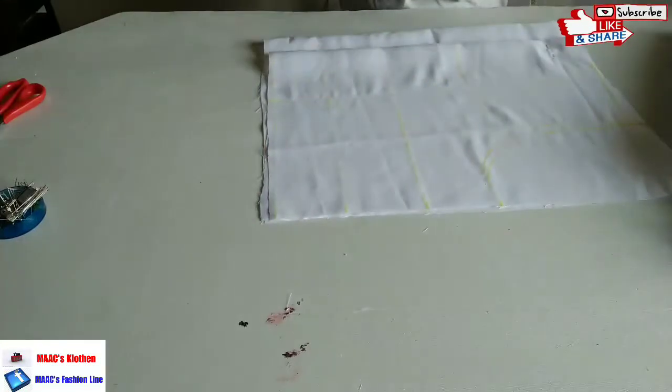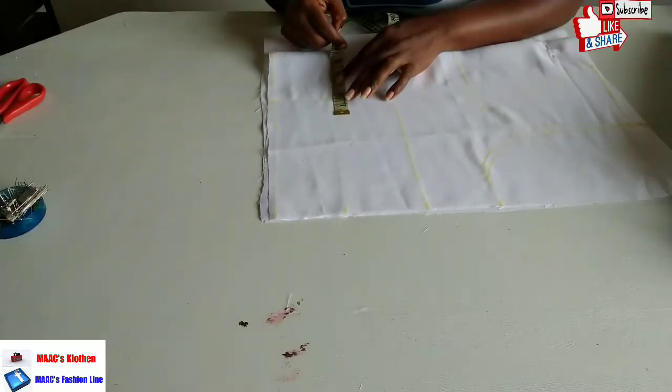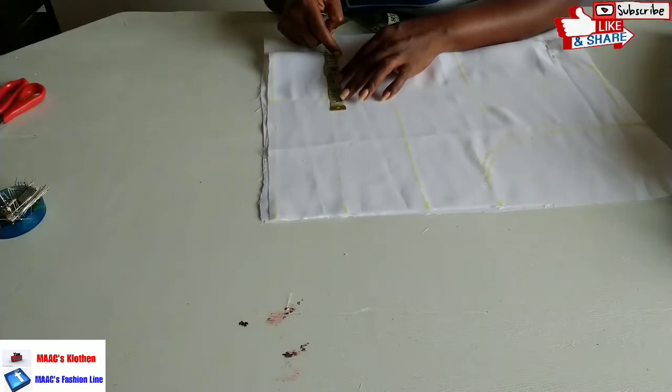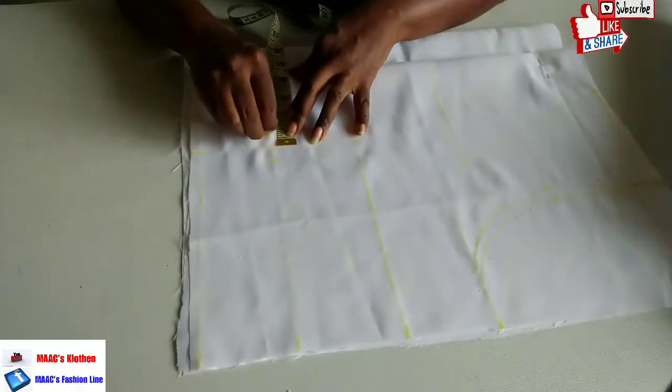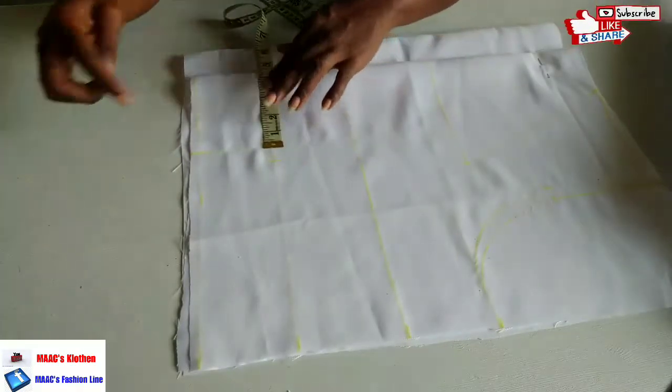So at the underbust here, I'm going to measure 1.5. I'm going to measure 1.5 here. So the 1.5, I'm going to divide it into 2, and I'm going to give it 0.75 on each. And so when you measure, I have 1.5 in between.